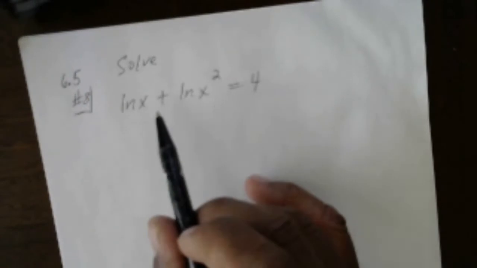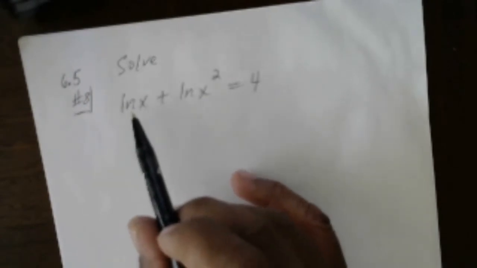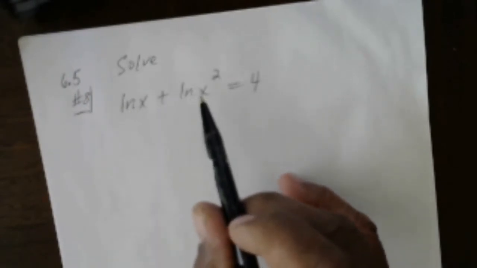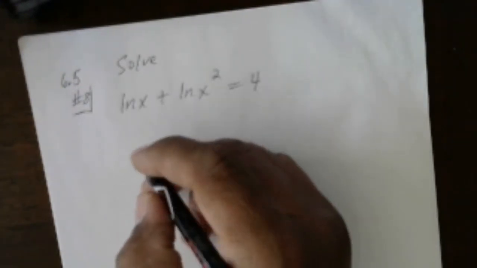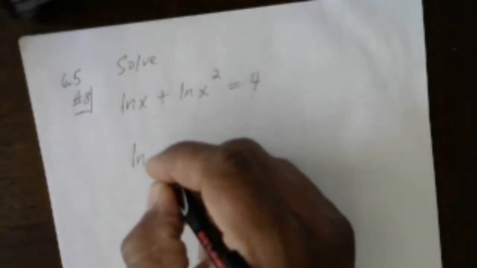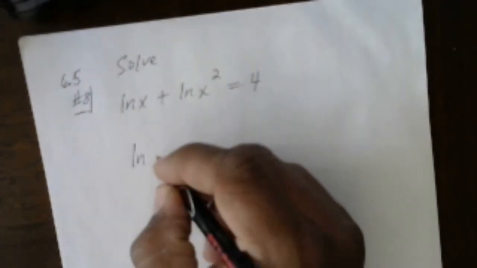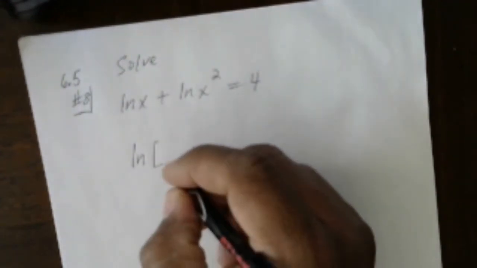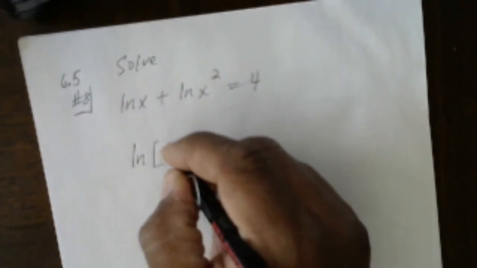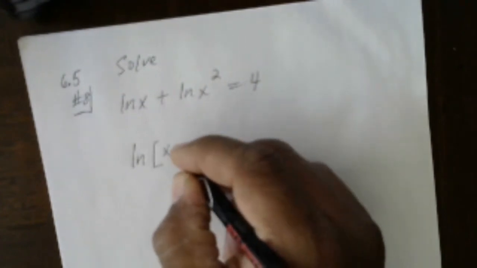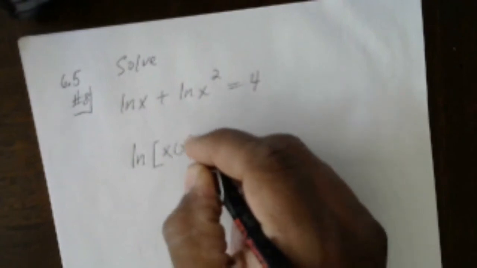I can take the natural log of x plus the natural log of x squared, and I can write that as the natural log of x, and I'll put this in a set of parentheses, x times x squared.